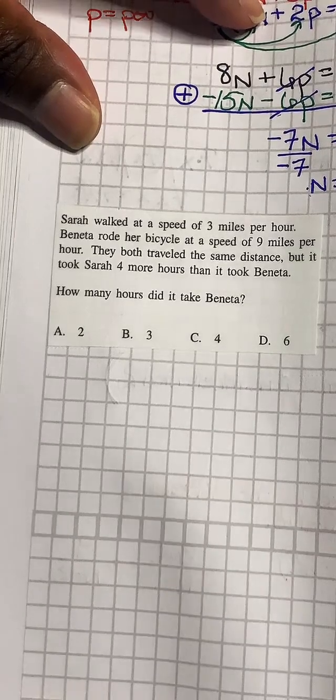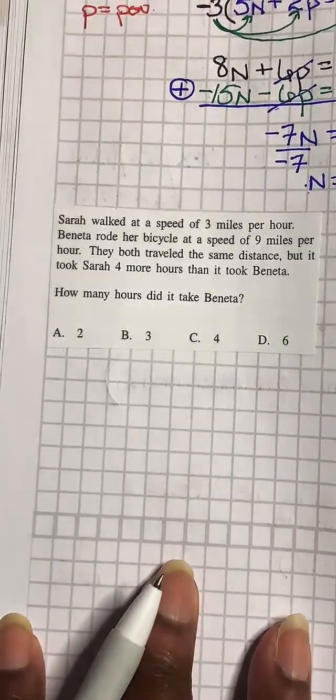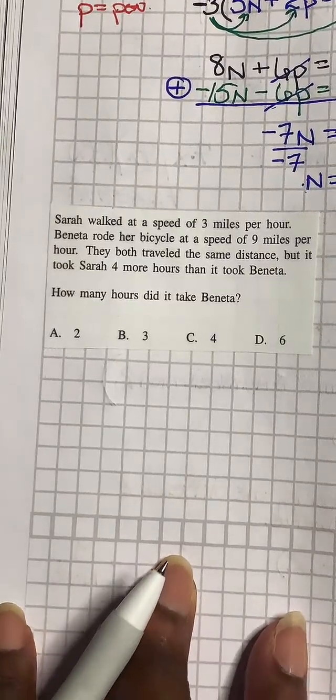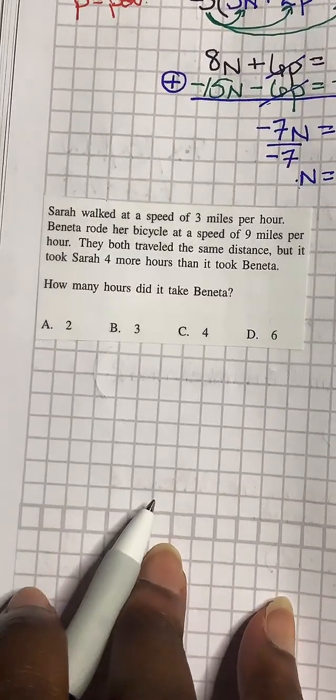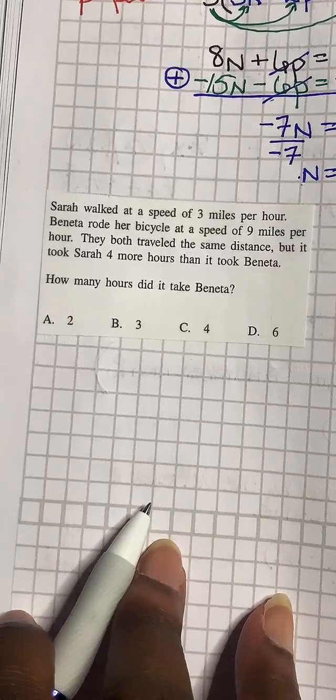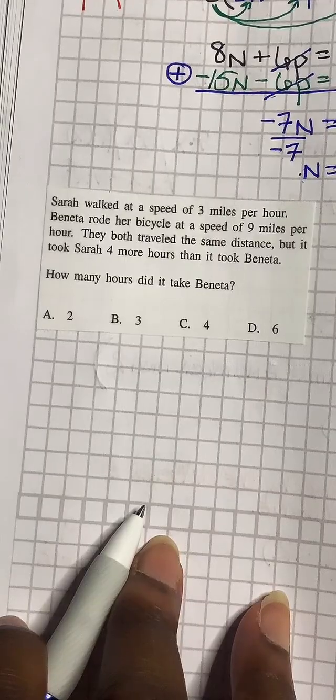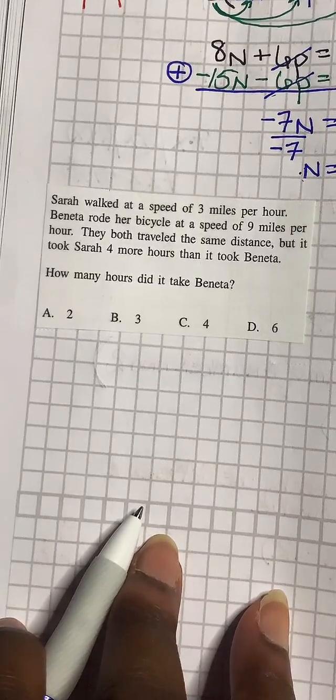We got 3 times 4 for Sarah. Well, it's not going to be times, because it's 4 more hours. How are we going to set it up?